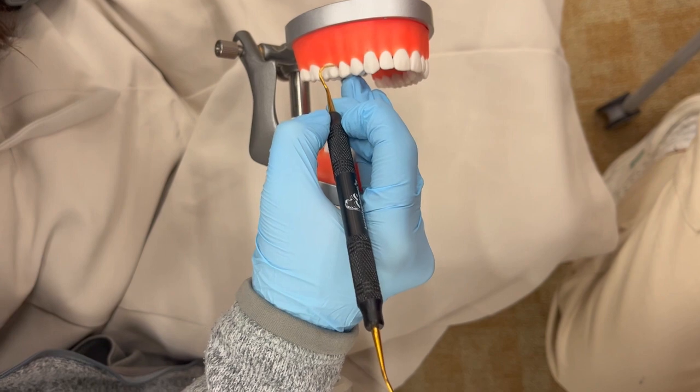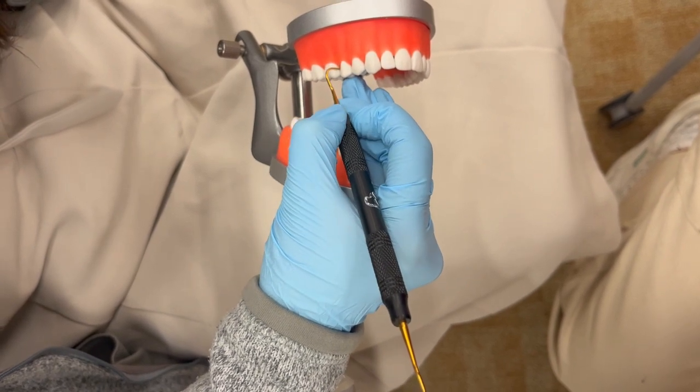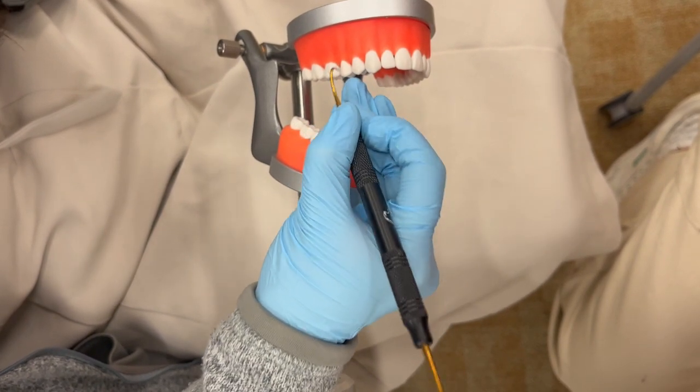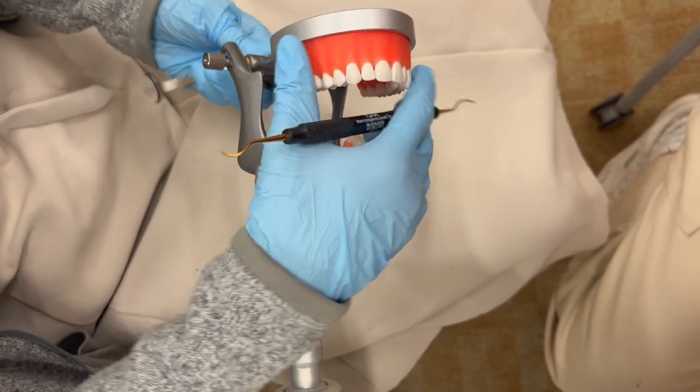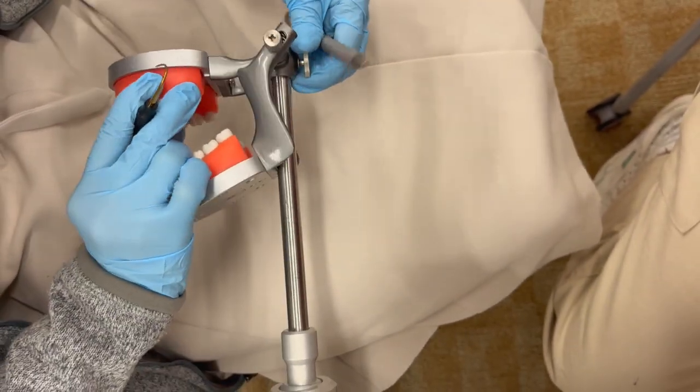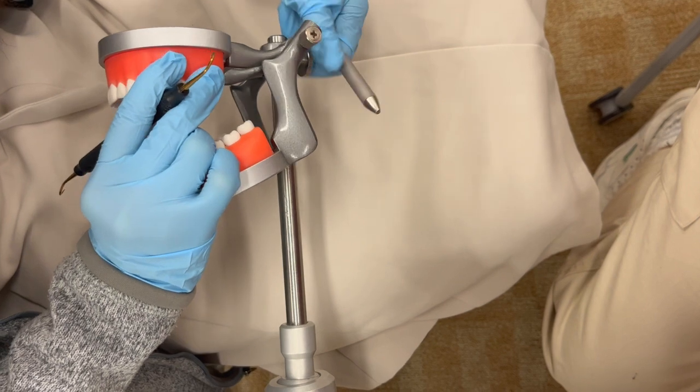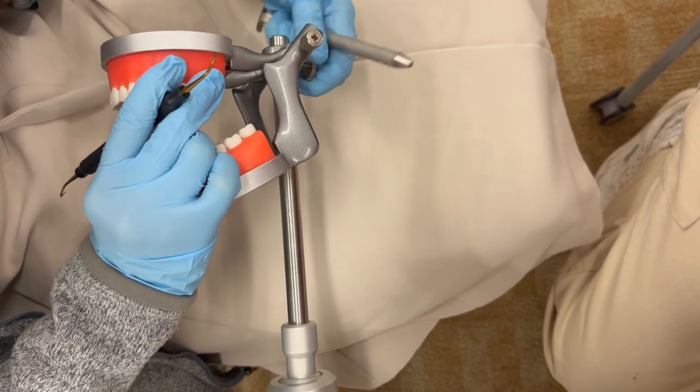So to define the cutting edges, you want to think inner means closer to the handle, outer means further from the handle. So the inner cutting edge is used for the distal surfaces, and the outer cutting edge is used for the facial, lingual, and mesial surfaces. So think I will start on the distal surface, then move out to the facial and mesial.